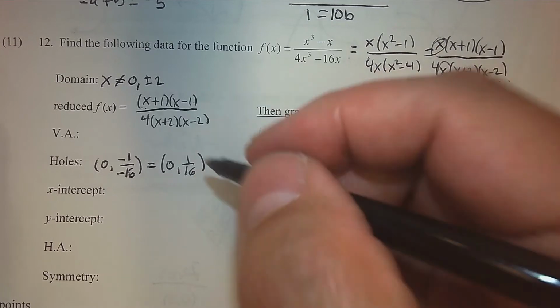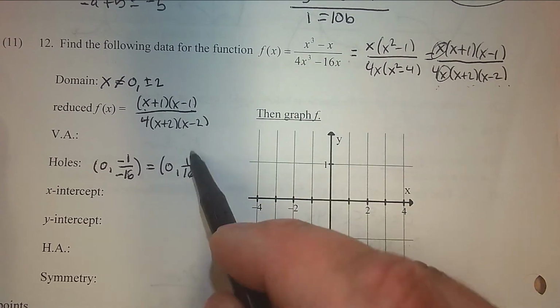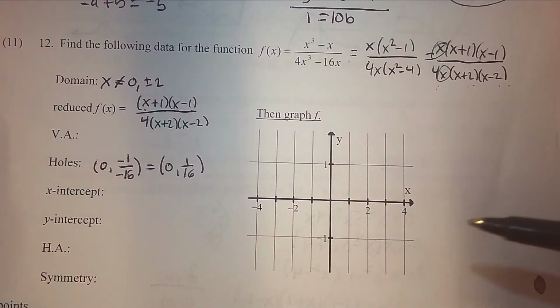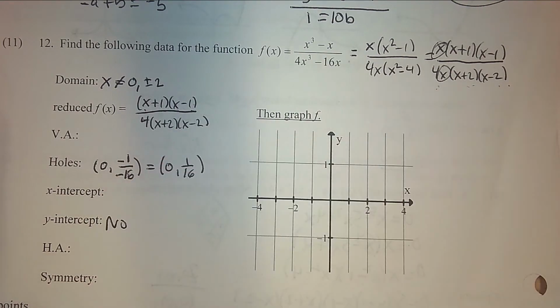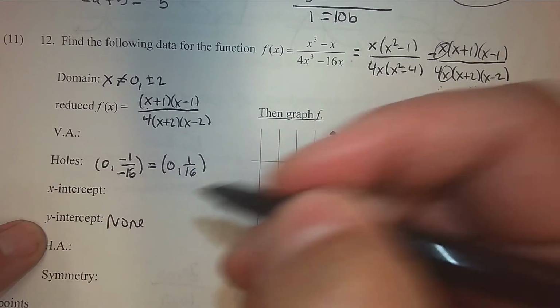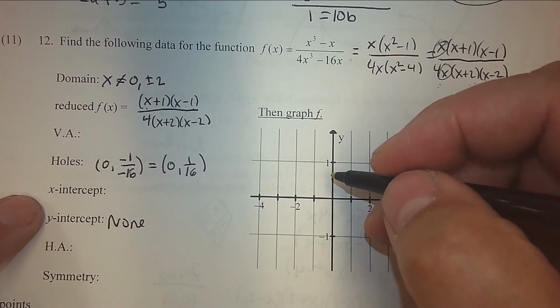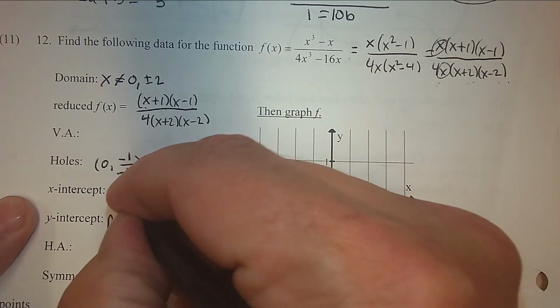But what I recognize is 0 and 1/16 would have been the y-intercept. But instead of having a y-intercept, we now have a hole. So we have no y-intercepts because on the y-axis we have a hole instead of a point. The x-intercept comes from the numerator, so you can see it's positive and negative 1.